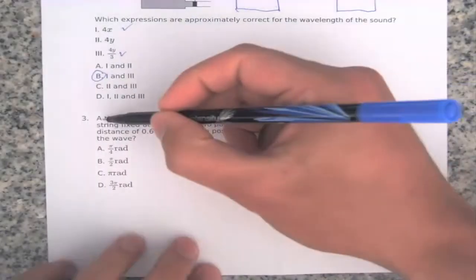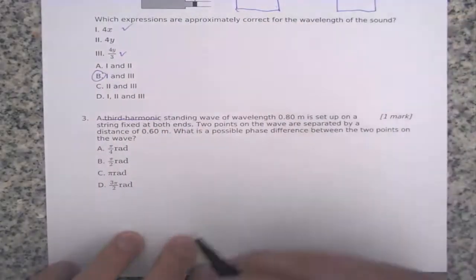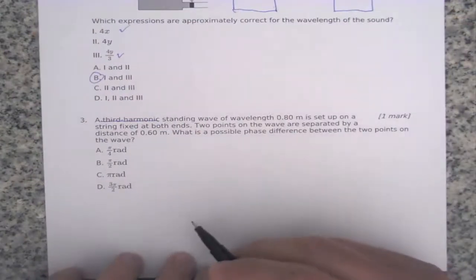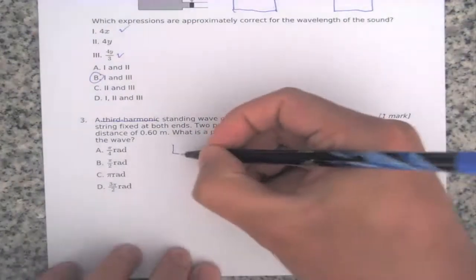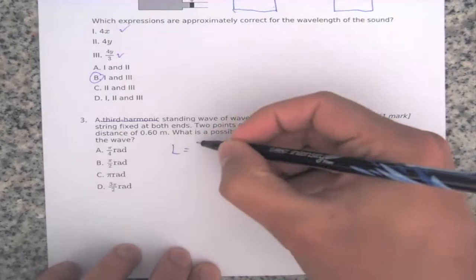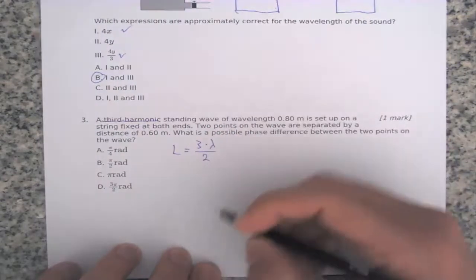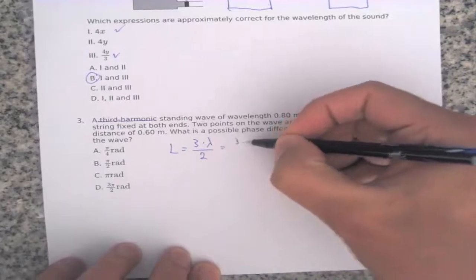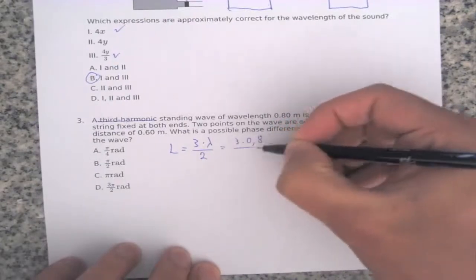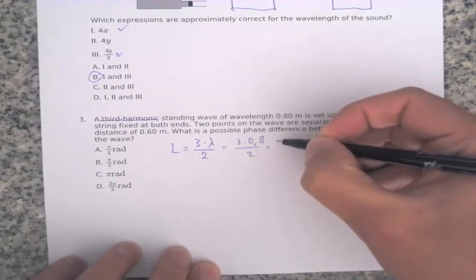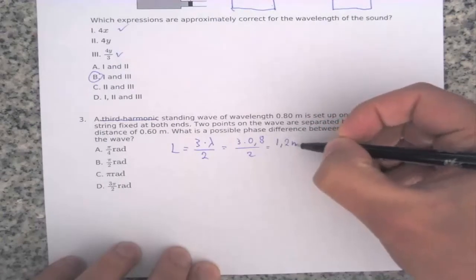Now we have a third harmonic on a string fixed at both ends, so this length is given by the expression 3 times lambda over 2. And if you do the math, 3 times 0.8 divided by 2, it's going to be 1.2 meters.